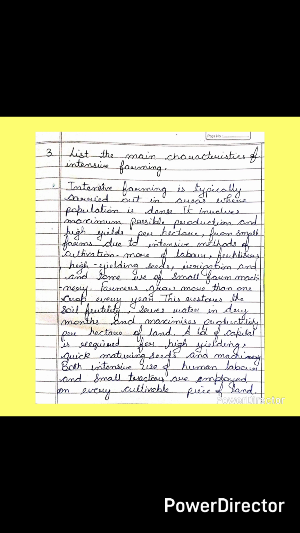Farmers grow more than one crop every year. This restores the soil fertility, saves water in dry months, and maximizes productivity per hectare of land. A lot of capital is required for high yielding, quick maturing seeds and machinery. Both intensive use of human labor and small tractors are employed on every cultivable piece of land.